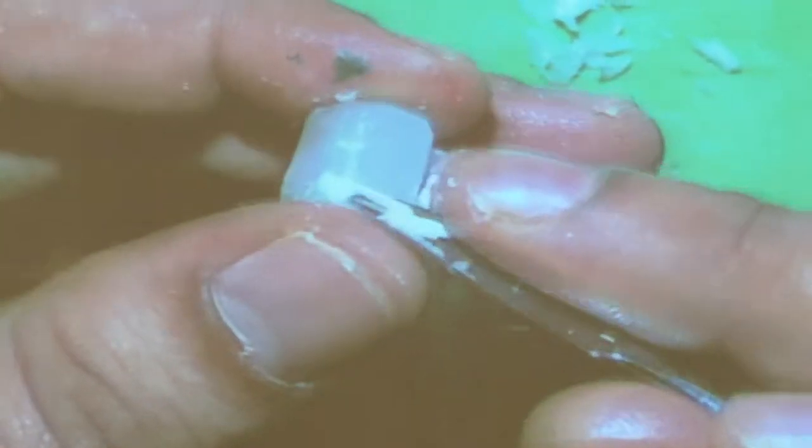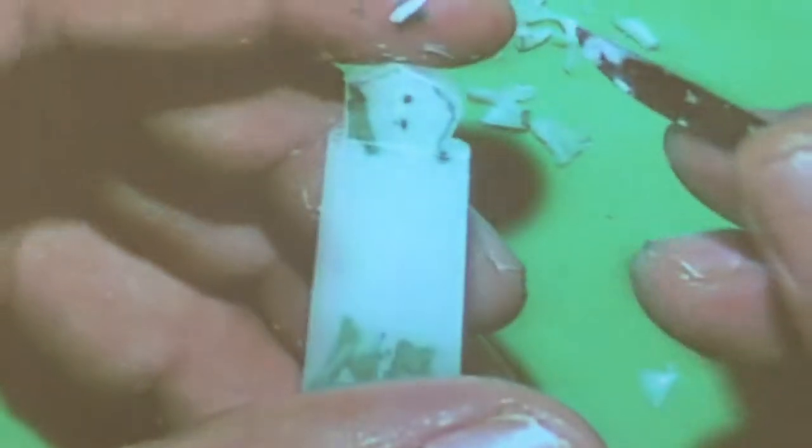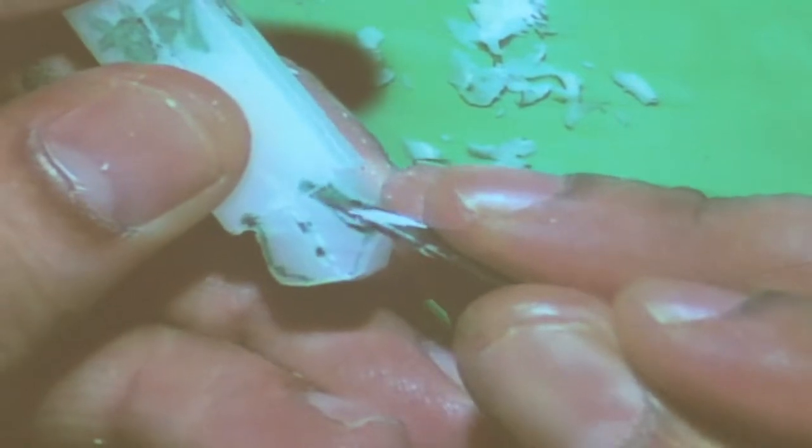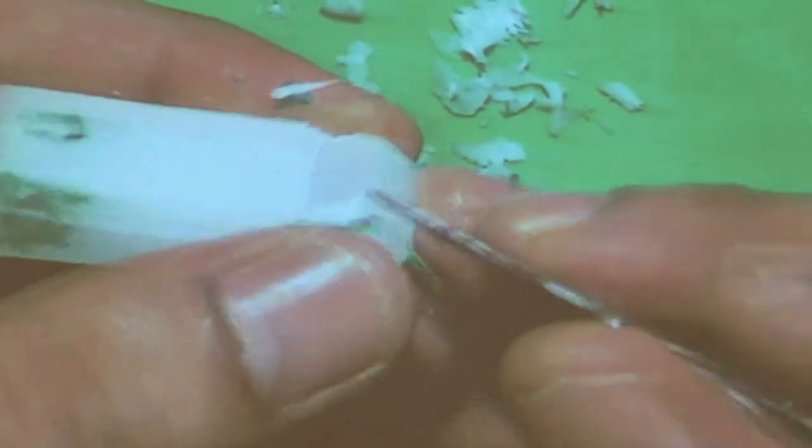Just as if you have done in canine, the cusp tip slightly deviates to the mesial side. Sounds clear? Okay. Yeah, that is the proper height.